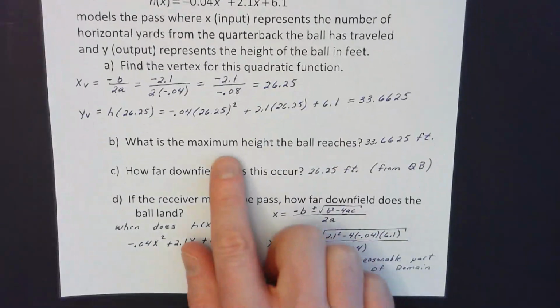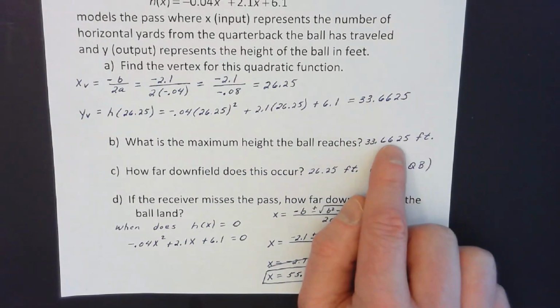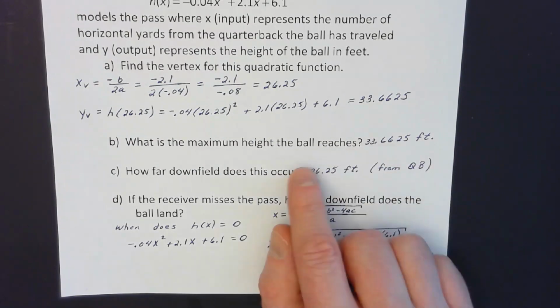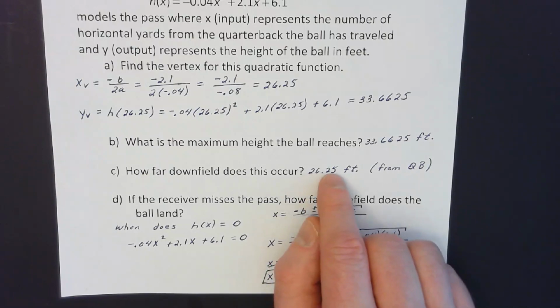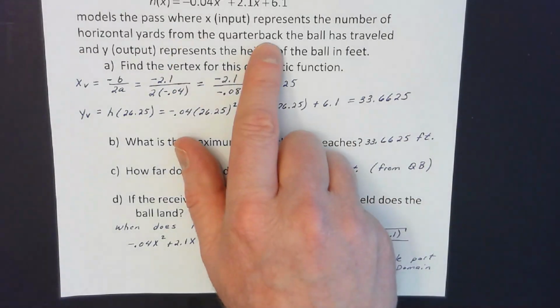Now, with that in mind, I come back down. This is just asking what is the maximum height the ball reaches. Well, that's always the y value. It's going to reach 33.6625 feet high. When does that occur? How far downfield does this occur? It occurs when you're 26.25, and again, that's understood to be from the quarterback.